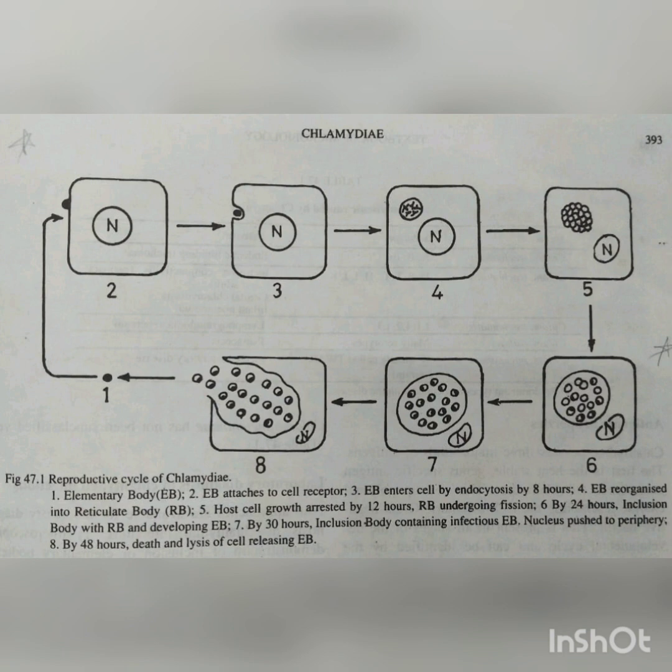The second form is the reticulate body. It is intracellular. It grows and replicates inside the cell, and its size is 500 to 1000 nanometers. Its cell wall is fragile and pliable, leading to pleomorphism, which means the cell wall is very delicate, so there is no fixed size and shape of the reticulate body form of Chlamydia.